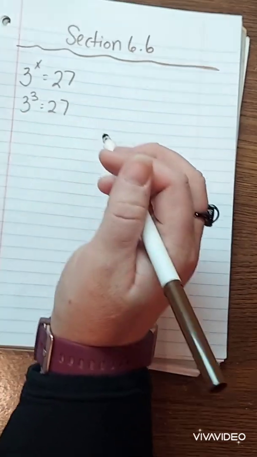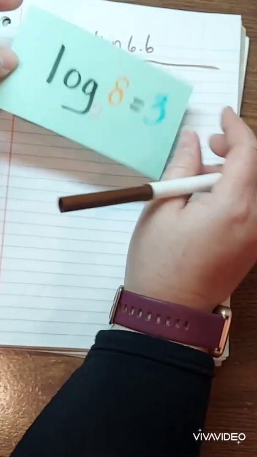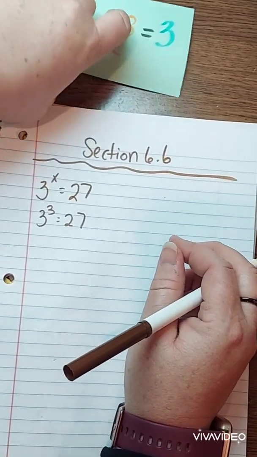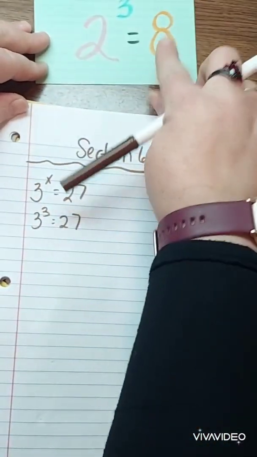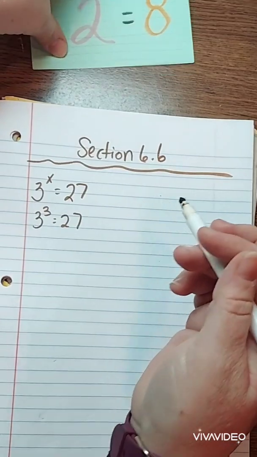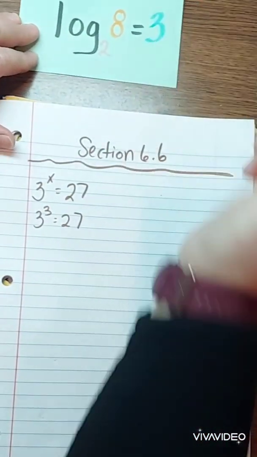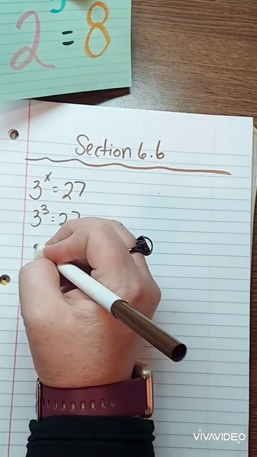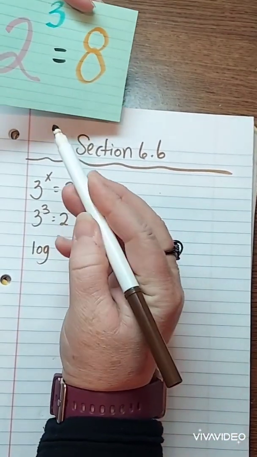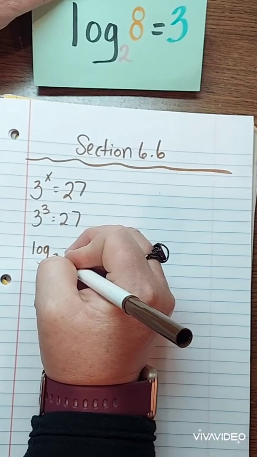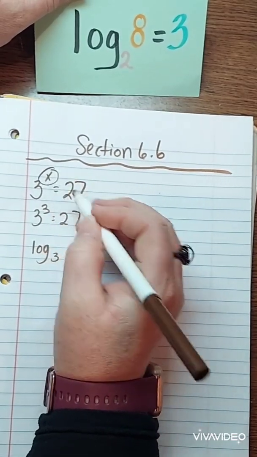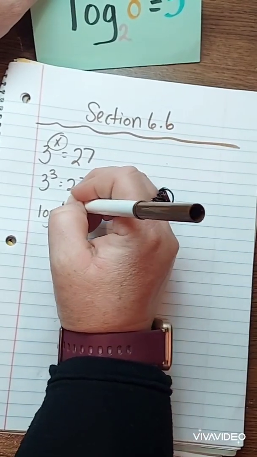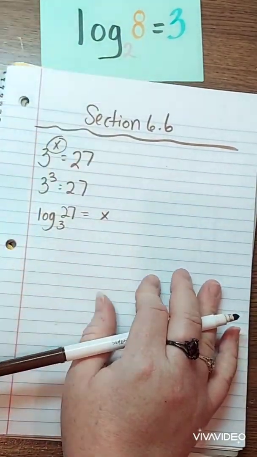So here's what you're going to do. You have your log card. When I write a log, my base is 3. The x always goes to the opposite side, and the 27 piece goes there.